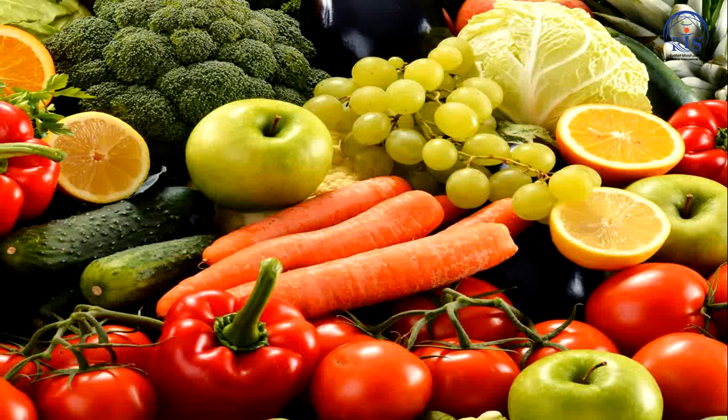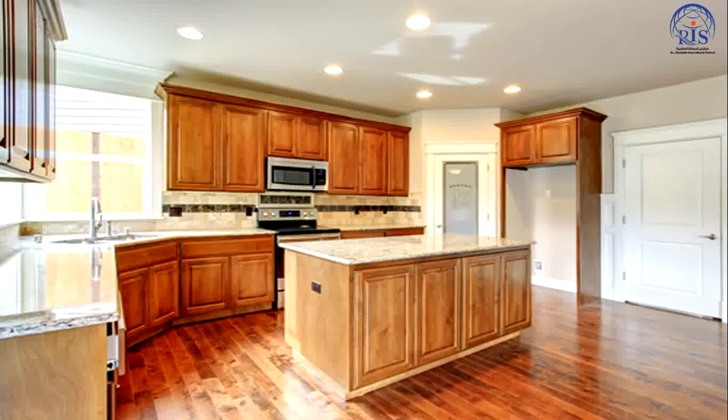Imagine your life without these delicious fruits and vegetables. And what about the use of plants in your home or house? So plants are very important to us. Today we'll talk about plants, their parts, and their systems.